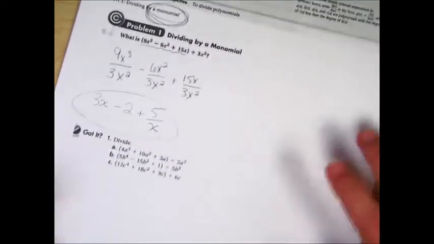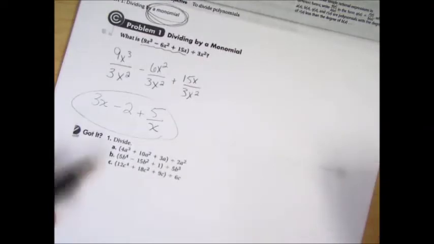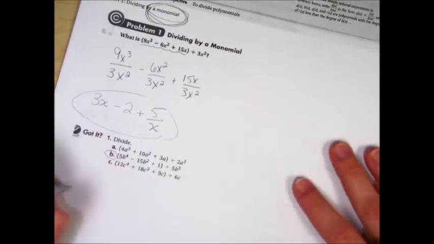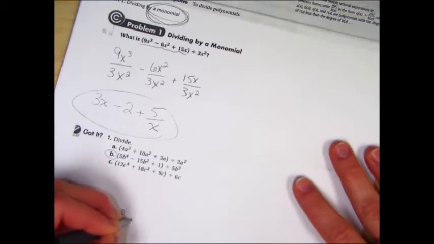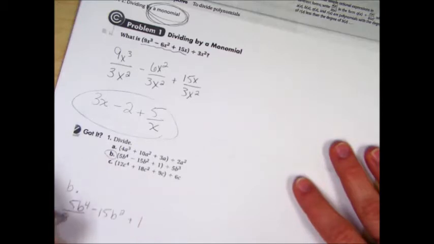Let's go to the got it. Pick any of them. Let me see which one would be nice to do. Maybe part B. We'll just do B. Okay, you do 5b to the 4th minus 15b squared plus 1, and each of those you divide by 5b cubed.